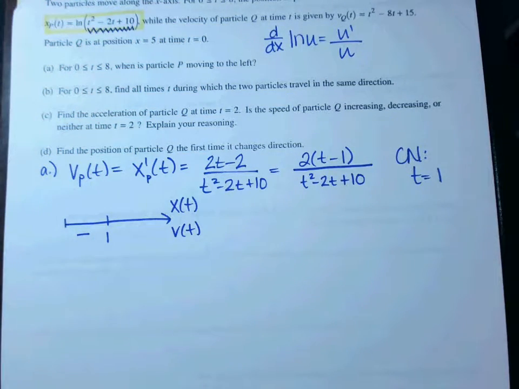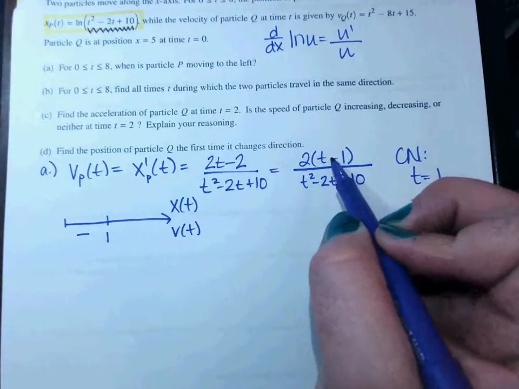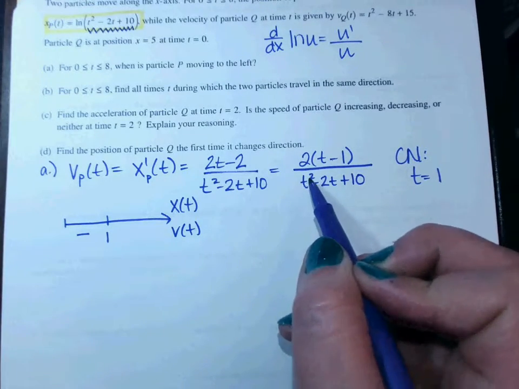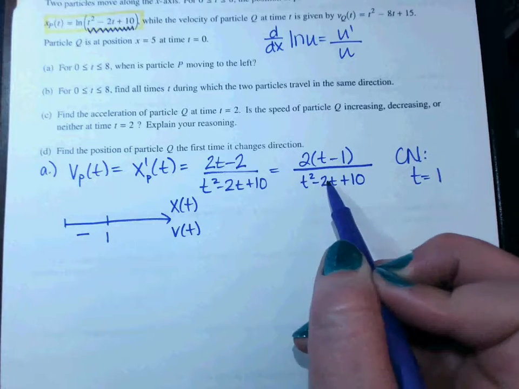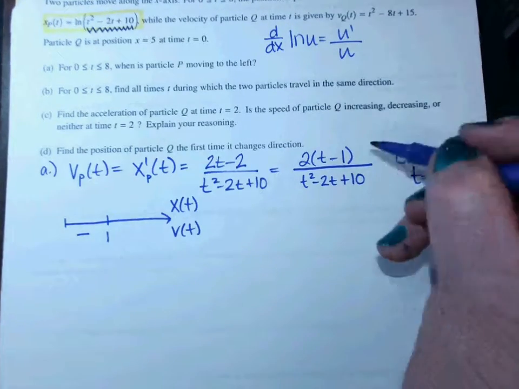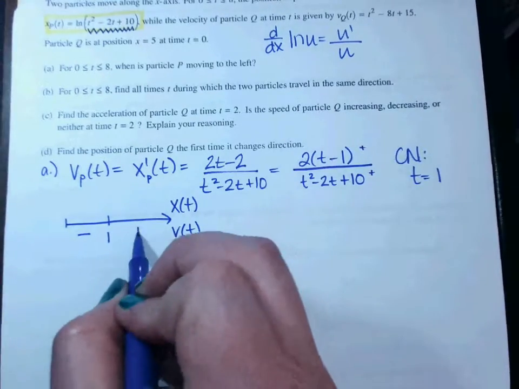Okay, next let's plug in 2. On top, what's 2 minus 1? Positive or negative? Positive. Okay, then down here, 2 squared minus 2 times 2 is 4. 4 minus 4 crosses out, it stays positive. Positive over positive is? Good.